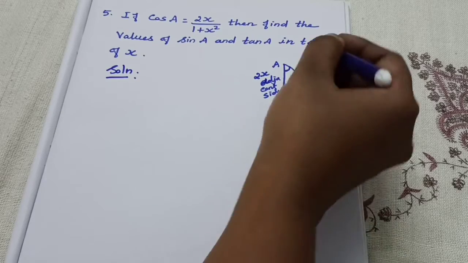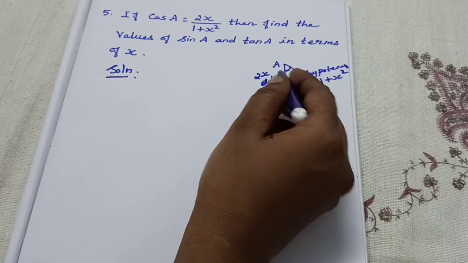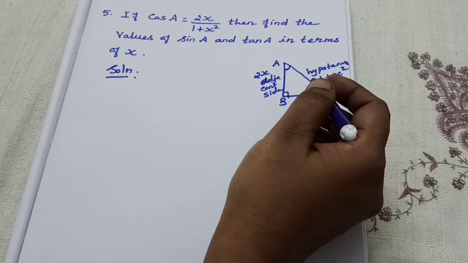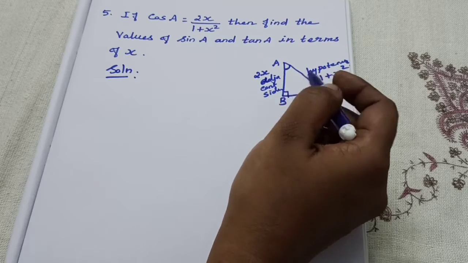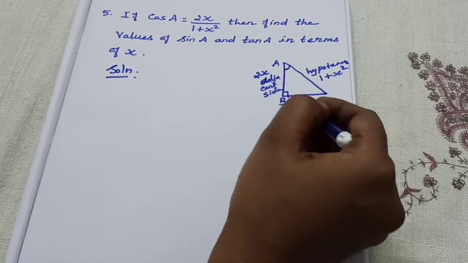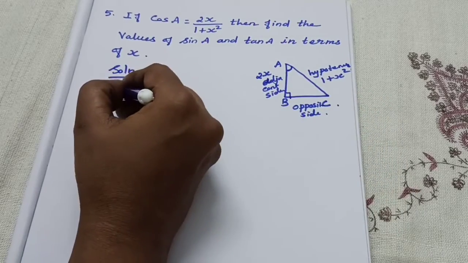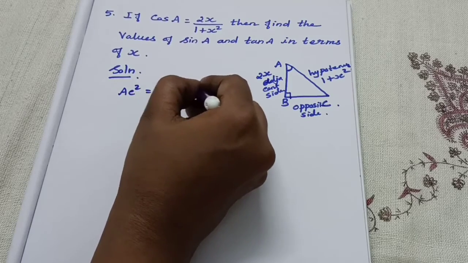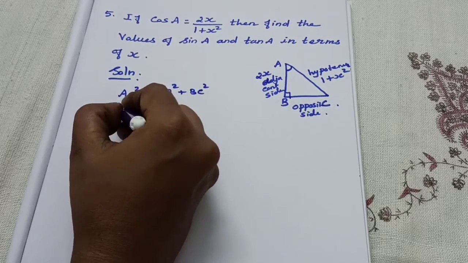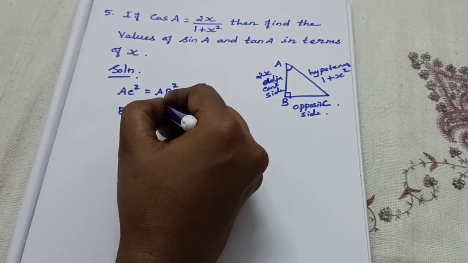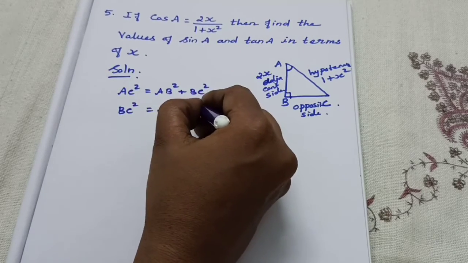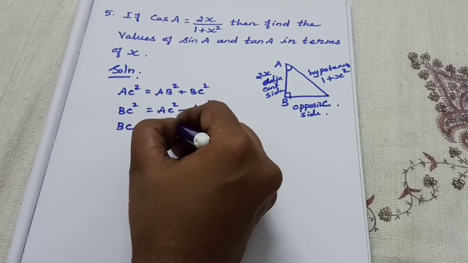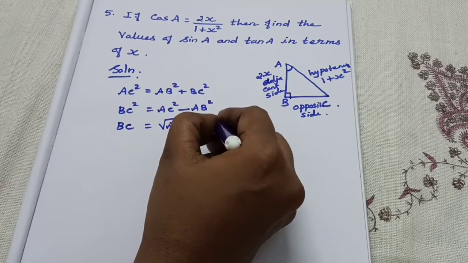Here, the square of the hypotenuse is equal to the sum of the squares of the other two sides, isn't it? By Pythagoras theorem, in a right angle triangle the square of the hypotenuse is equal to the sum of the squares of the other two sides. So AC square is equal to AB square plus BC square. We want to find only BC, so BC square is equal to AC square minus AB square. Therefore BC is equal to the square root of AC square minus AB square.